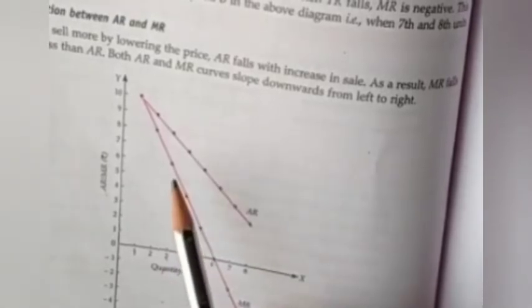When three quantities are sold, the value of MR is 6 and the value of AR is 8. If you keep on plotting using that table, you will get this kind of curve.